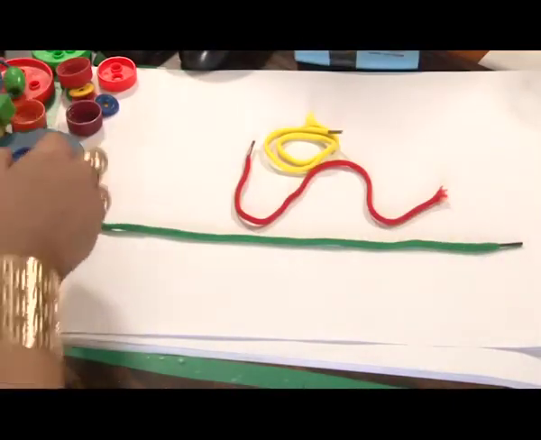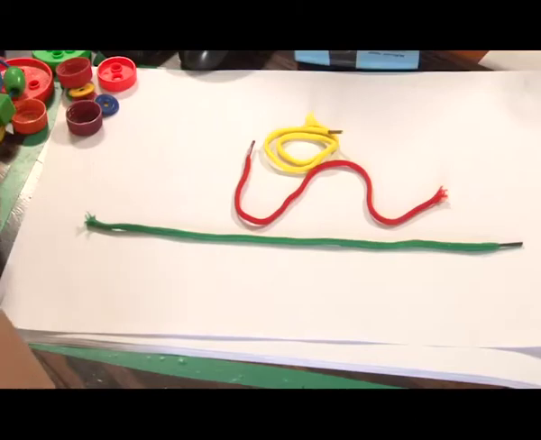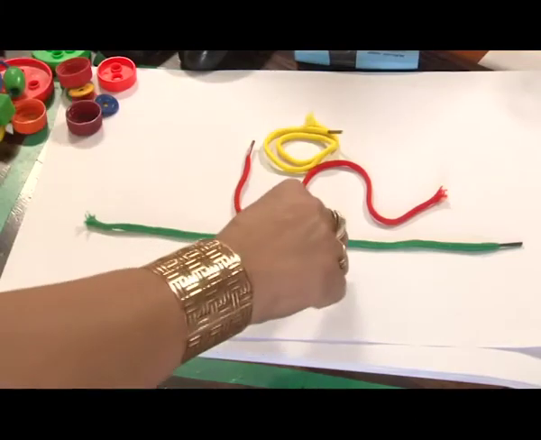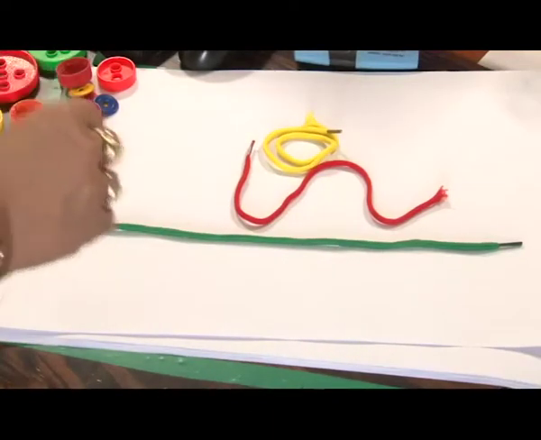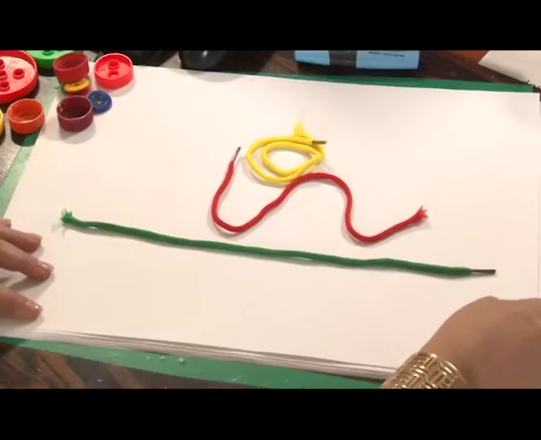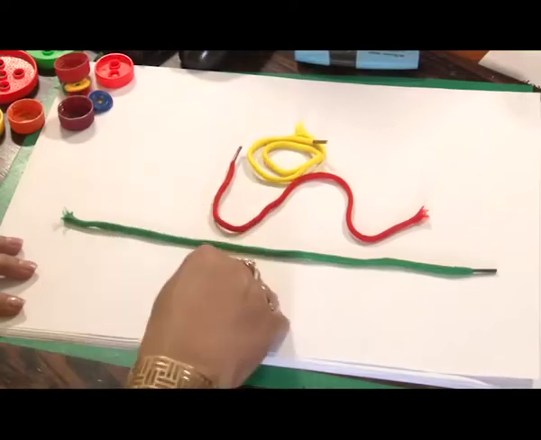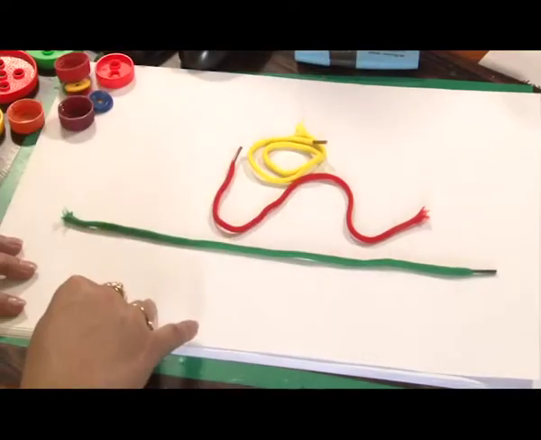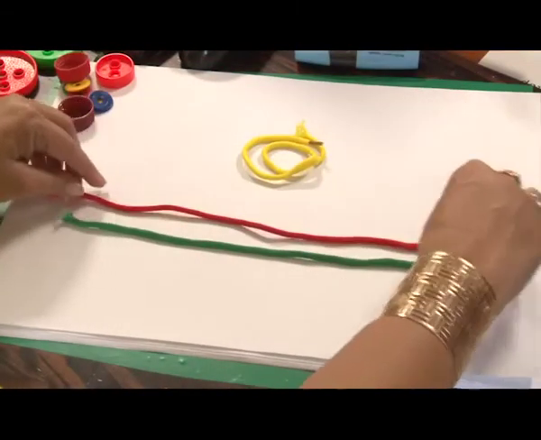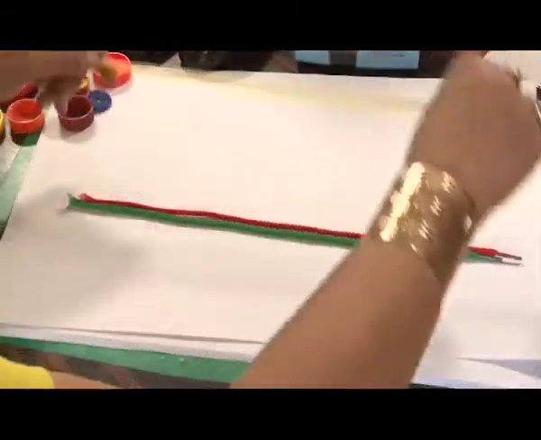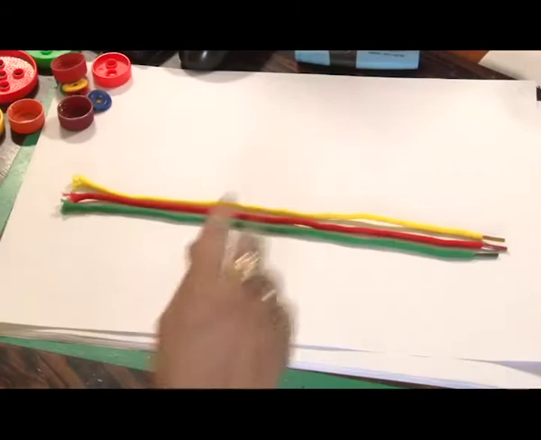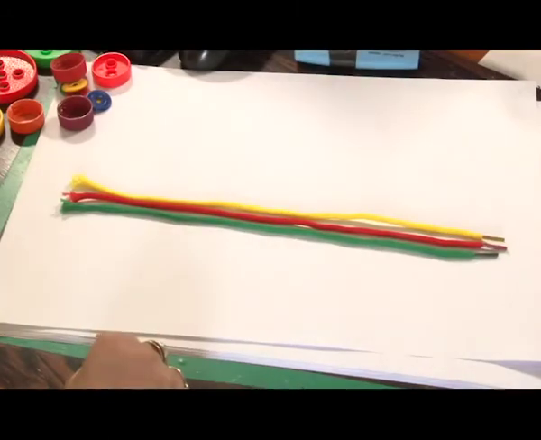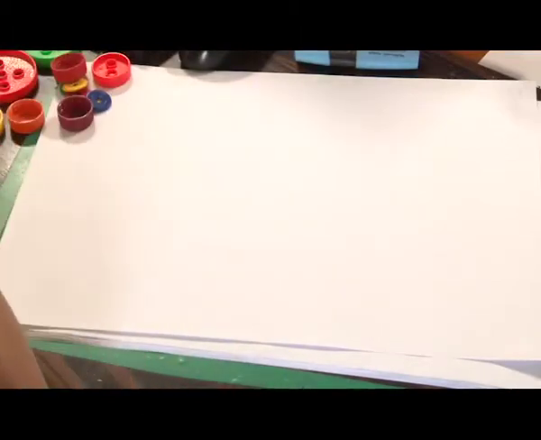If you ask your learner to identify the longest string, most learners will show the green string because of what the eye sees. The eye sees that the green string is longer than the red one, and the red one is longer than the yellow one. If we compare these strings, we will immediately see that all 3 strings are of the same length. So to do these concepts practically is a must.